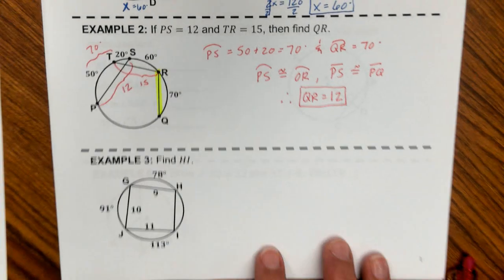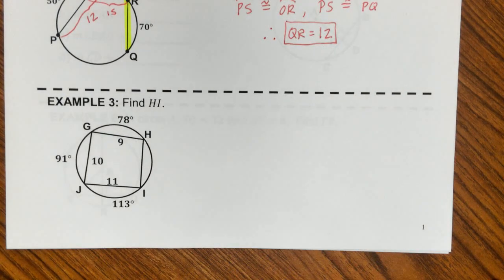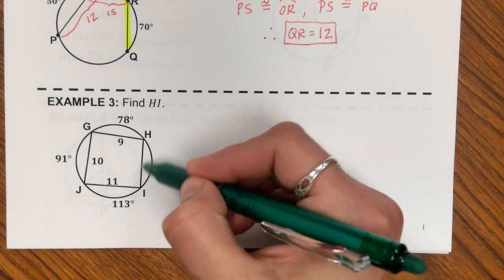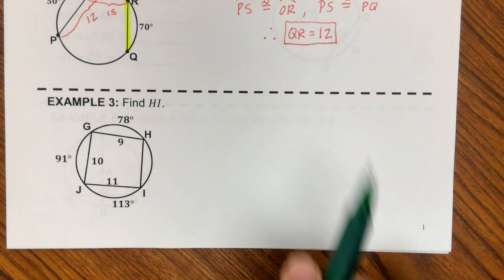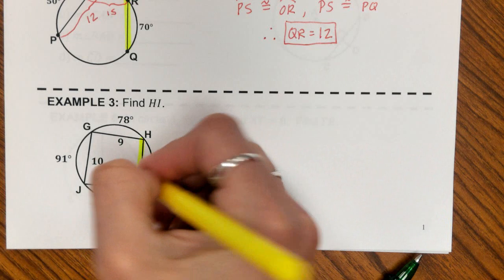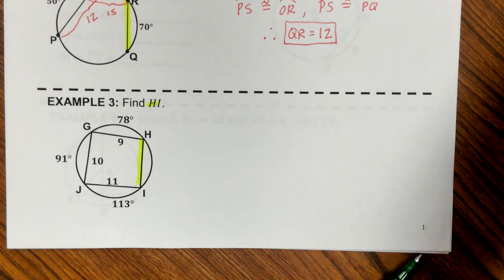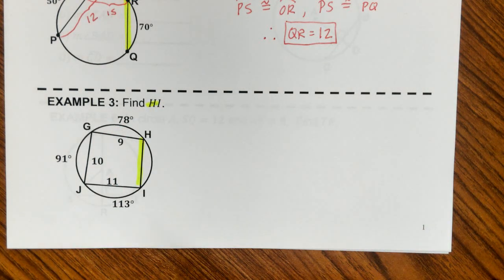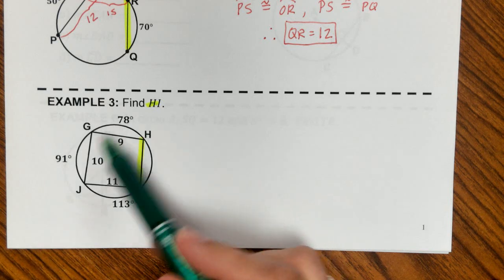On number 3, we've got another inscribed quadrilateral. So we will take a look here and say, all right, we're given 3 of the arcs. We need to figure out what the length of HI is right here. This is what we're looking for. Okay? So let's figure out what its arc is to make sure, because in this problem, it's probably going to be congruent to one of these 3.